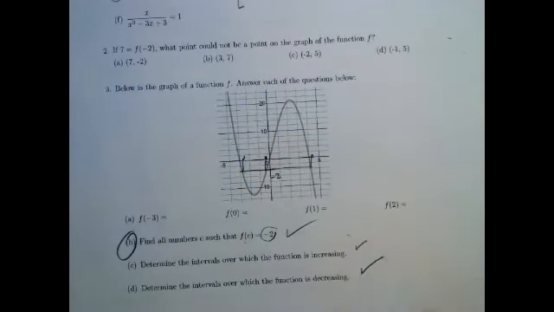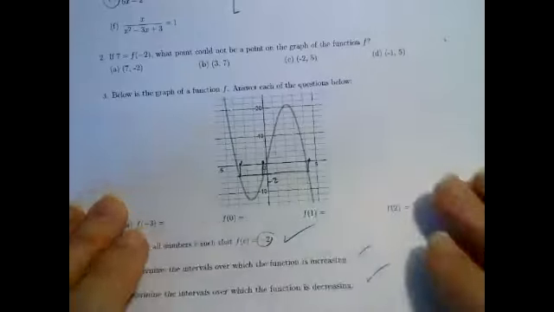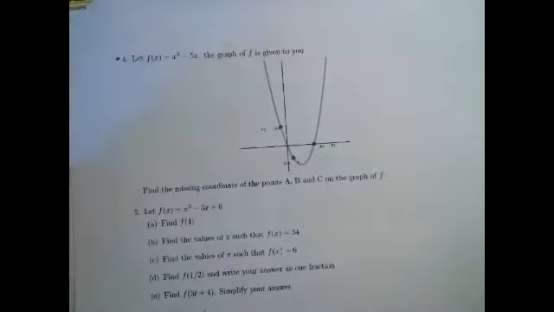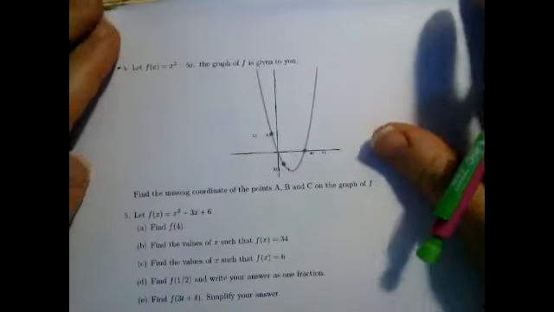Then increasing, decreasing, I think we should be fine. You guys make sure you can do it and check the answer keys for that. All right. Number 4. Number 4 is always the same type of questions I'm trying to emphasize.